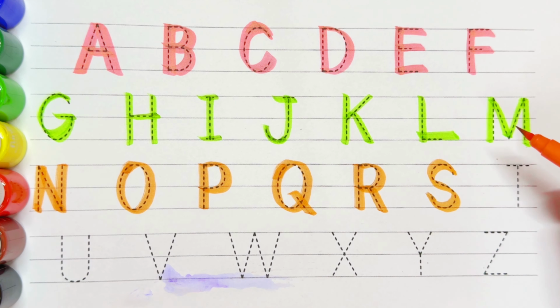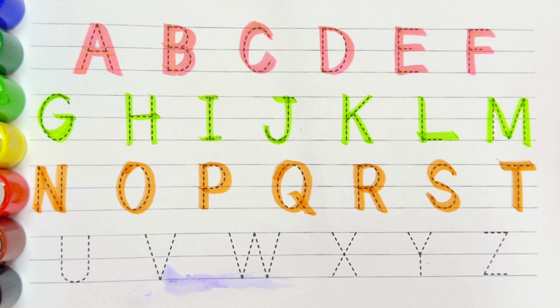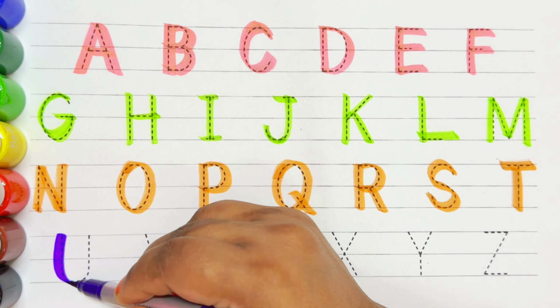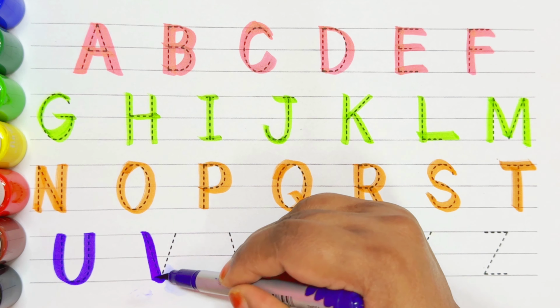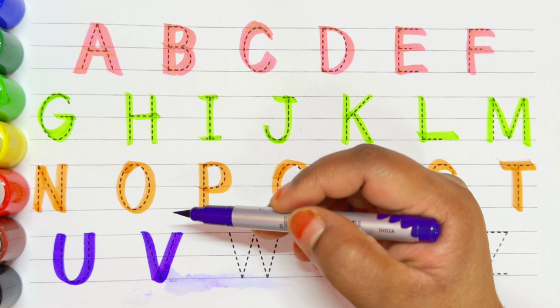S for students, S for snake. T for turtle, T for Tunisia. U for universe. V for vulture.